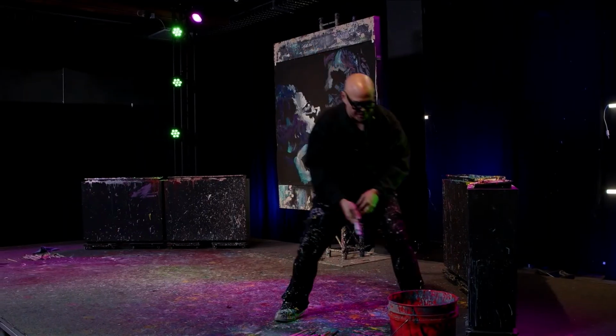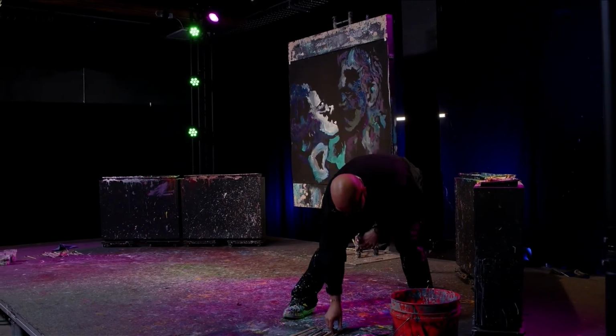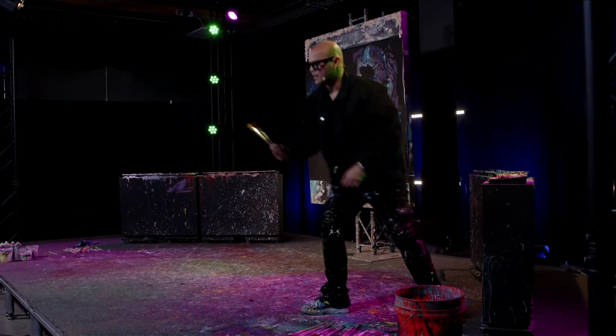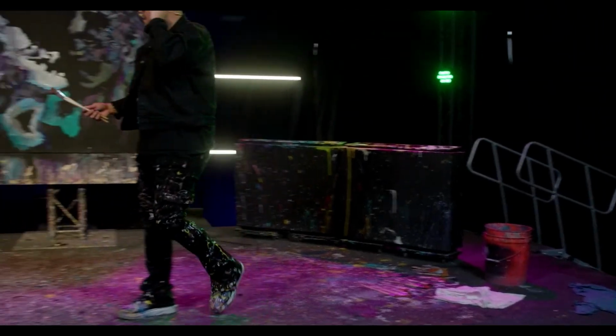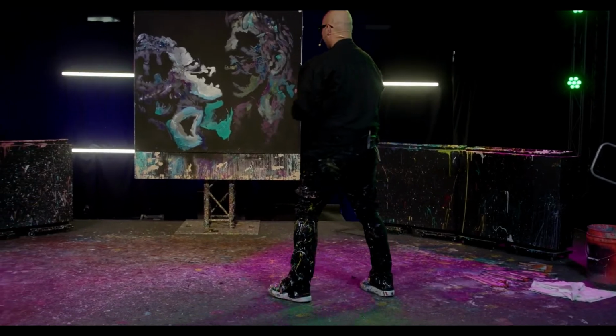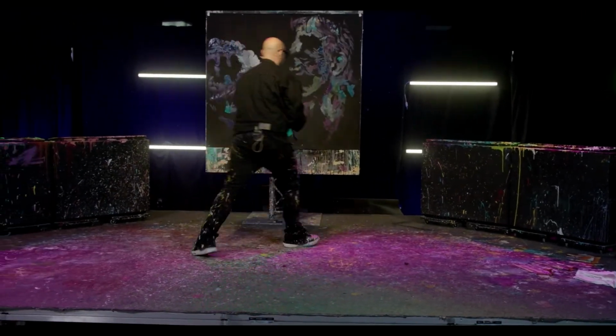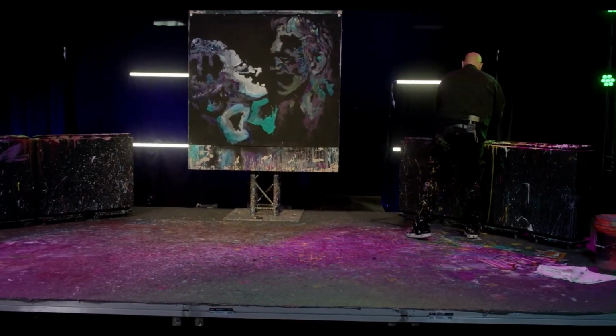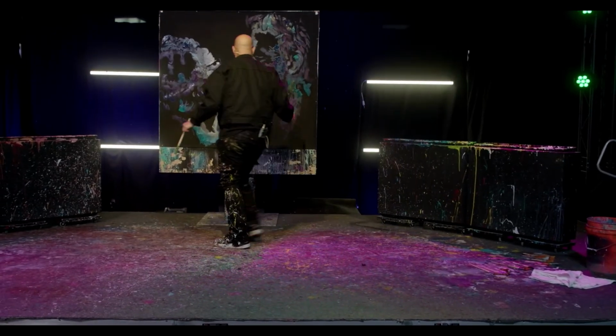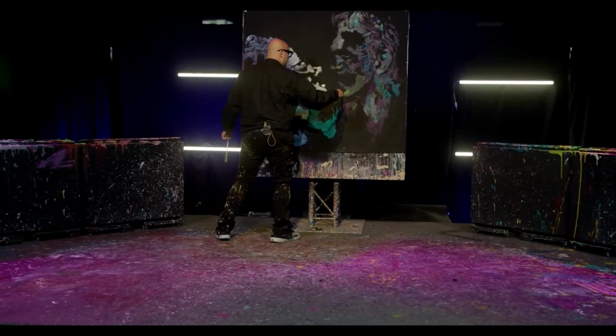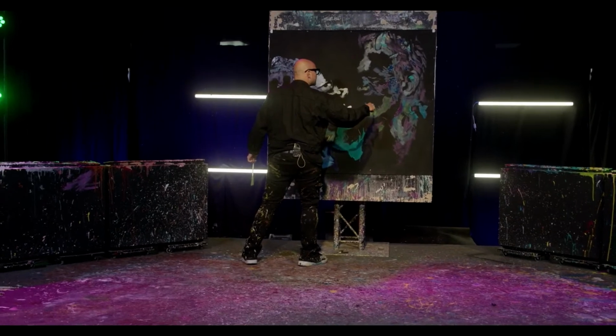All right, let's switch up these brushes again, get rid of those big wide brushes. We're going to go in now with something even smaller. Let's go back to this green. I'm sure you have a hint of what it could be, and you can let me know in the comments.